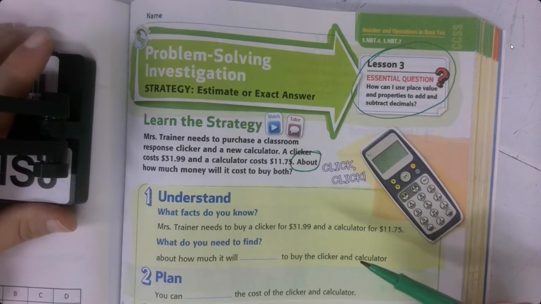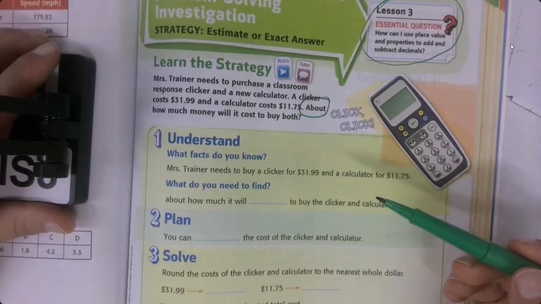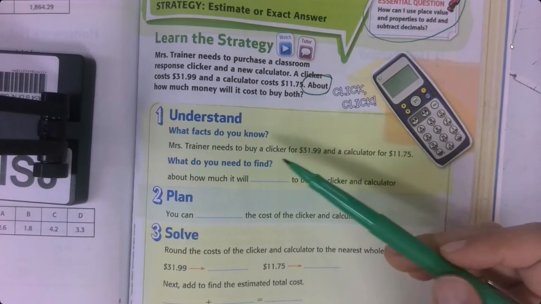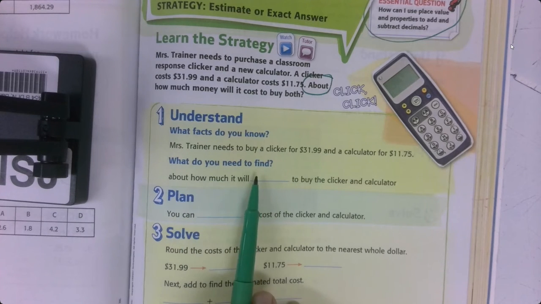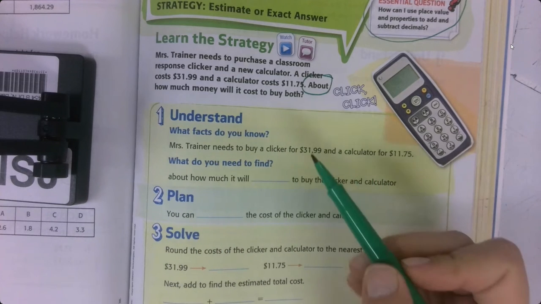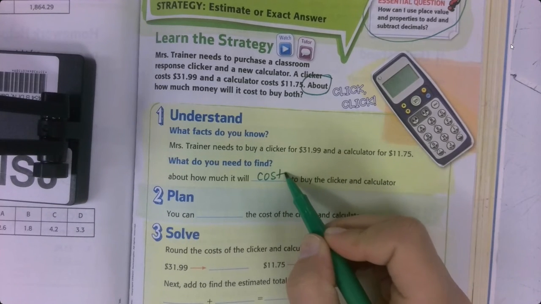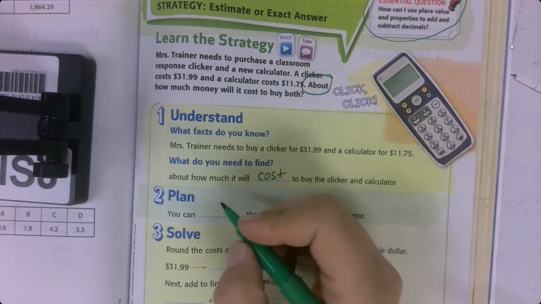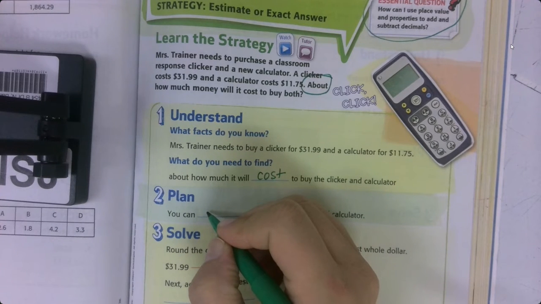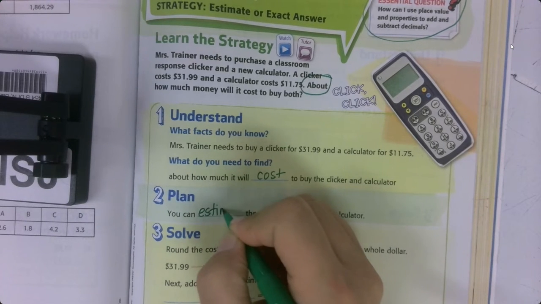Just like our other problem-solving lessons, we first need to identify what we know. That she needs to buy both a clicker and a calculator for $31.99 and $11.75. What do we need to find? About how much it will cost to buy the clicker and the calculator. What is our plan? You can add or estimate because we just need to know about.